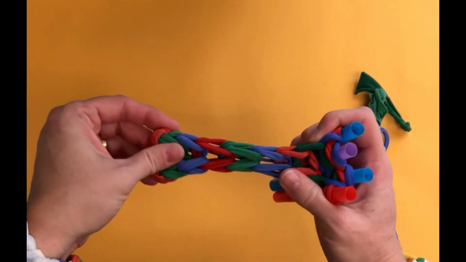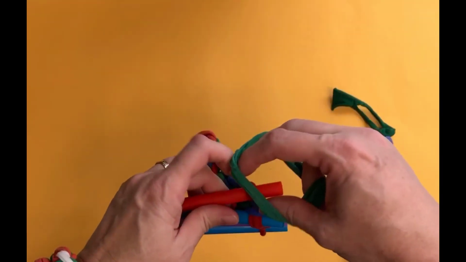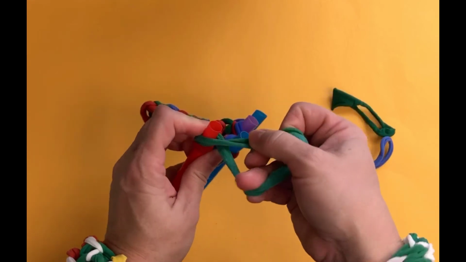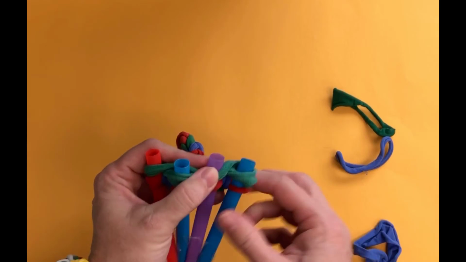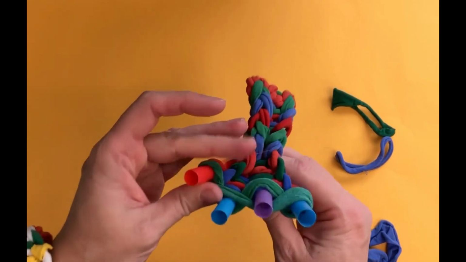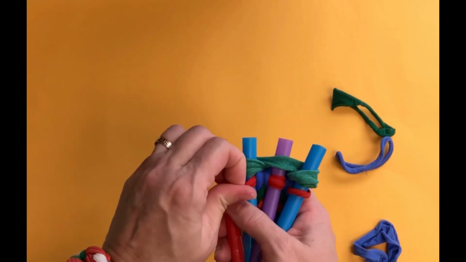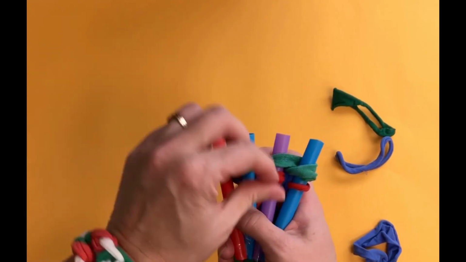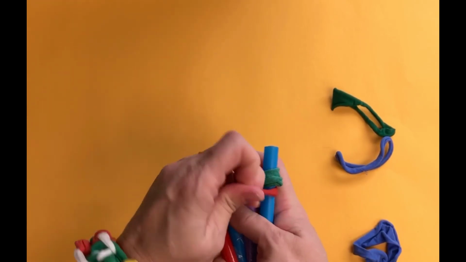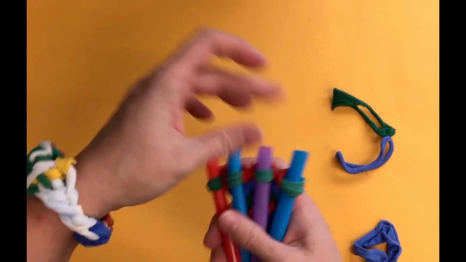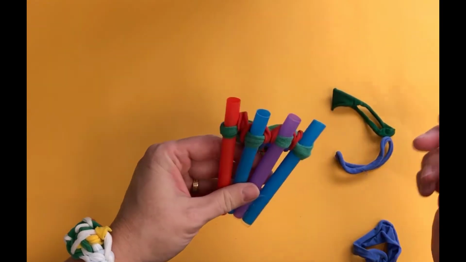So here you can see the wristband here. These looms are great too because they can be reused many times, which is nice.